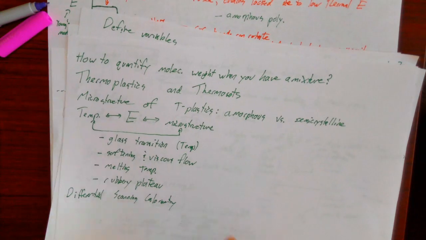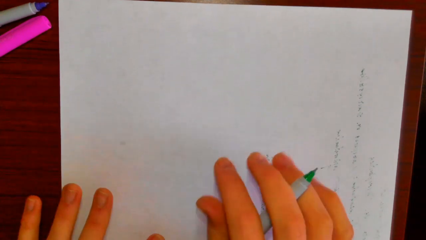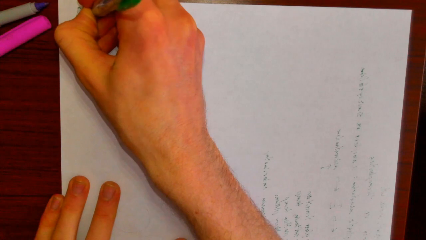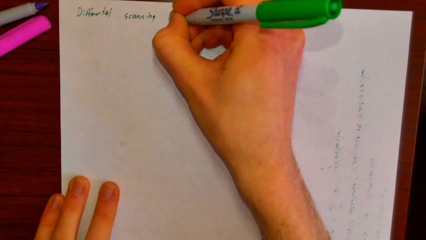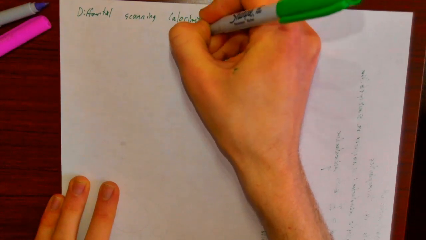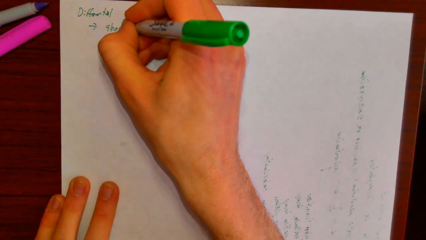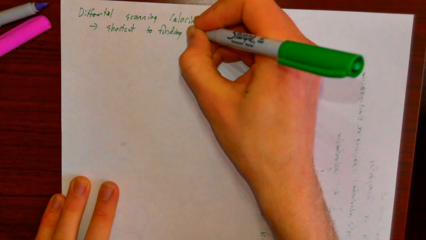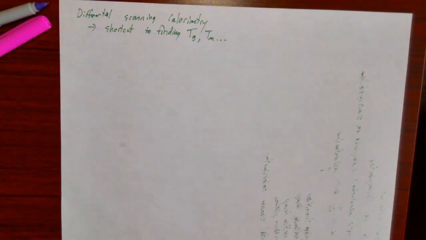Let's now take a look at this tool that we can use called differential scanning calorimetry to essentially measure these sort of changes that we observe. So differential scanning calorimetry is basically a shortcut to finding Tg, Tm, etc. These sort of important characteristic temperatures.